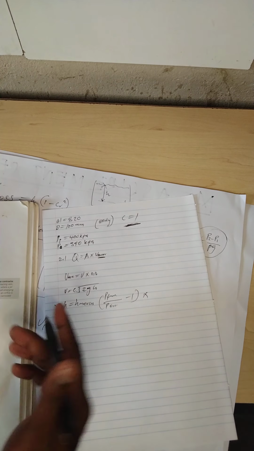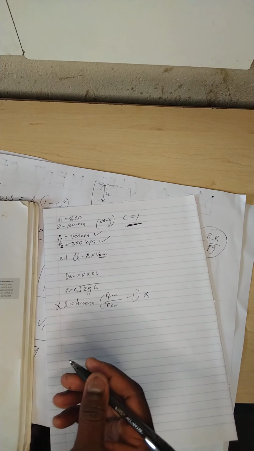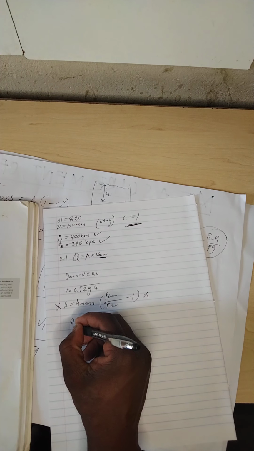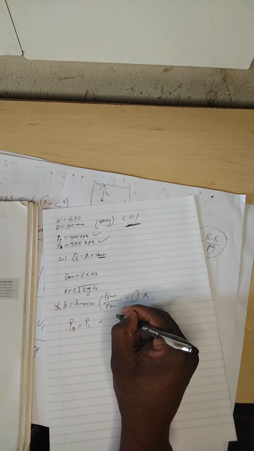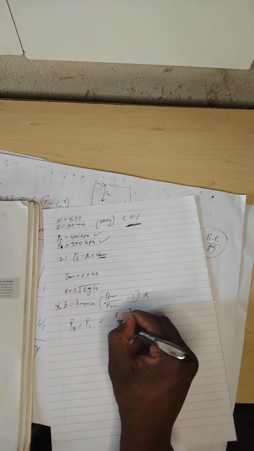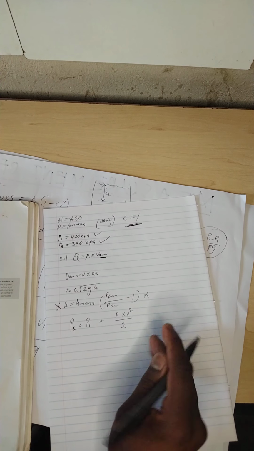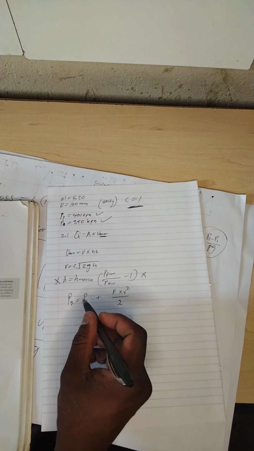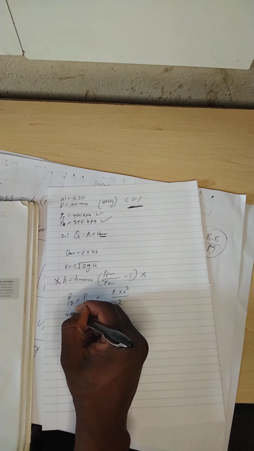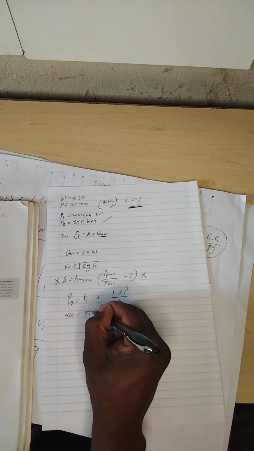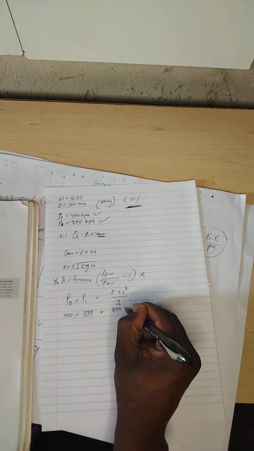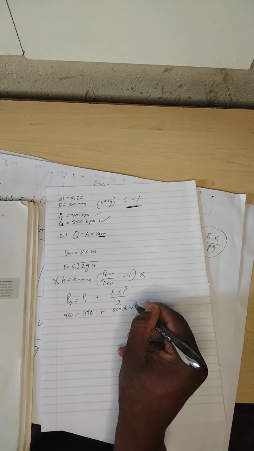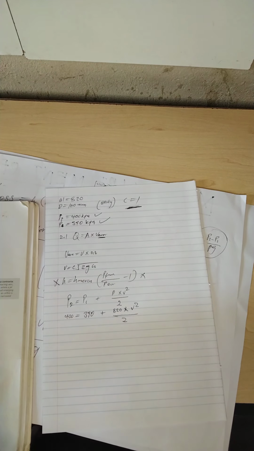What are we going to use? We are given the pressure difference. Then it means it's pressure 2 minus pressure 1 equals density multiplied by v squared over 2. You see this equation? This is what we're going to use because we have two pressures. Here we have pressure of 400 and pressure of 390, plus the density of oil, which is 820, multiplied by v squared over 2.